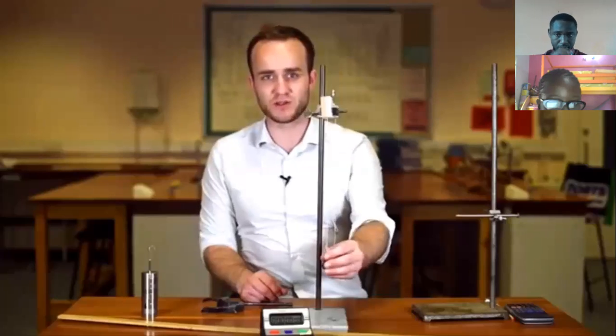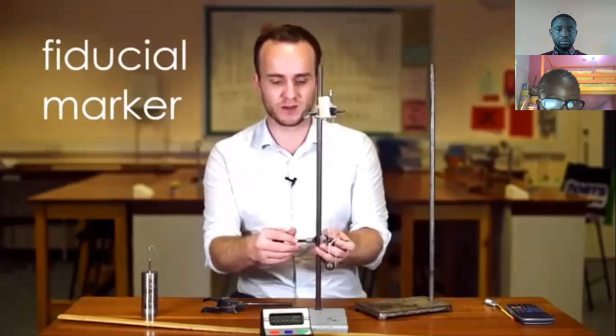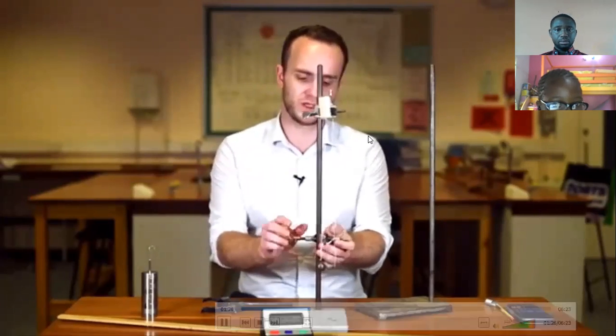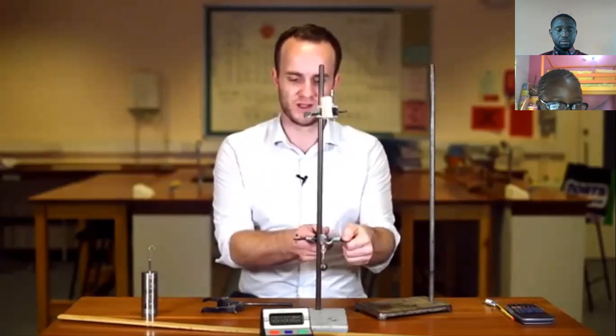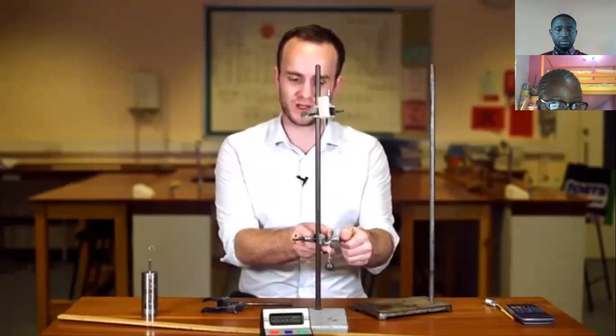Now in order to make sure that we are being as accurate as possible, I'm going to use a nail as a fiducial marker, and I'm just going to pop that on here, and that's going to be very close to the string, although not touching it. You don't want it too close because the string will move sideways a little bit as well, and it could catch it like that.